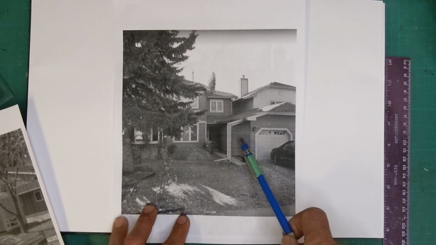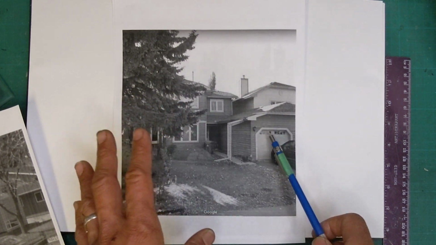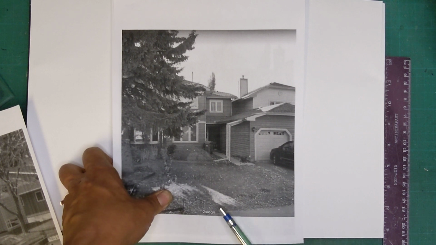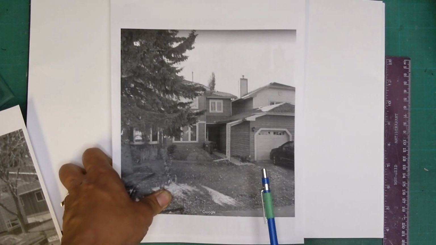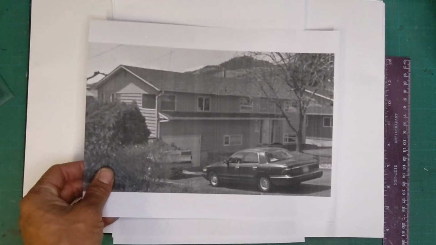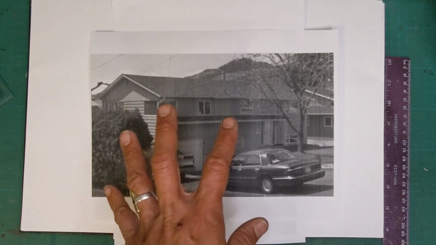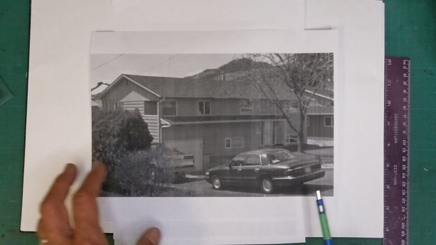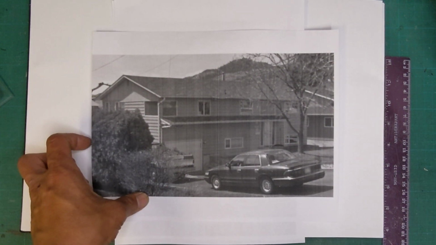I decided this was too complicated for my demo, and I don't want to freak anybody out. So I decided to switch to a much simpler house for my demo, because I don't want this to go too long and then making lines everywhere and confusing people.